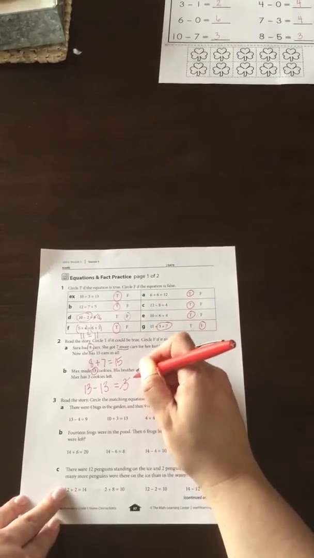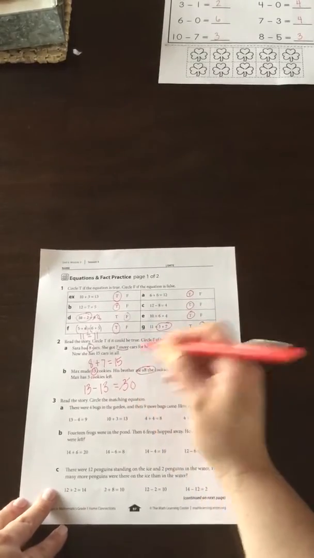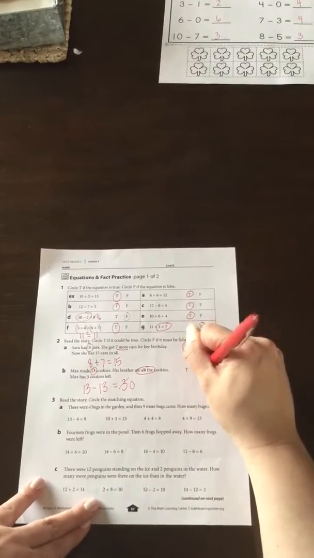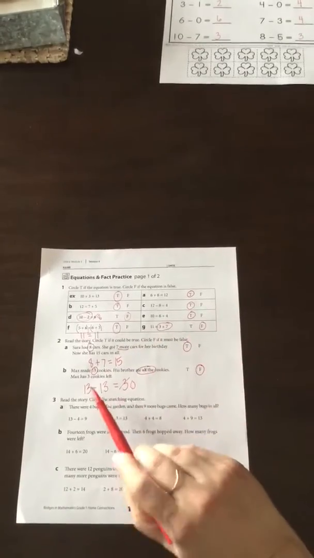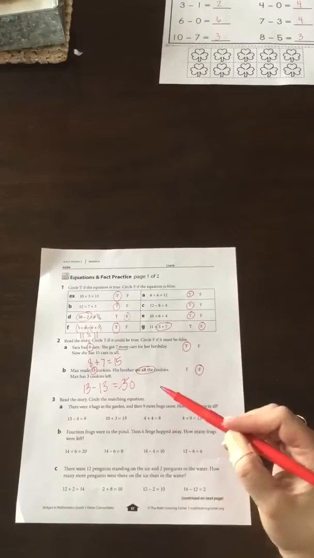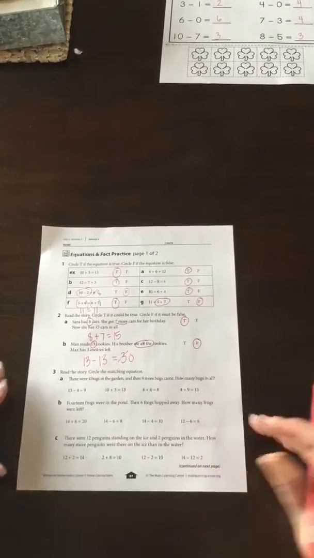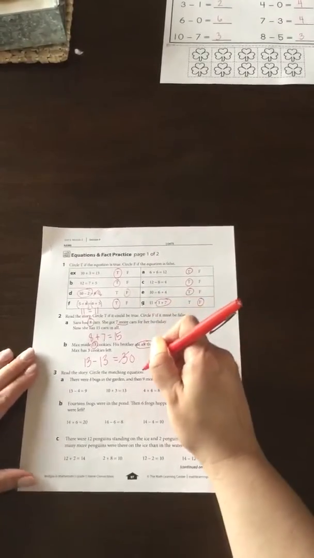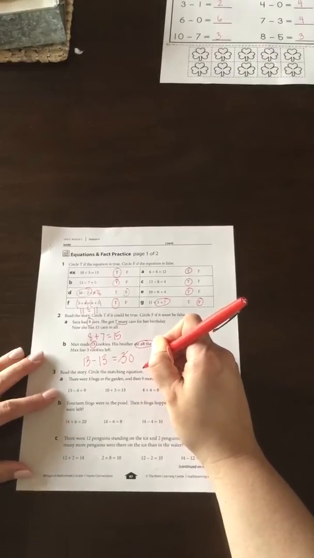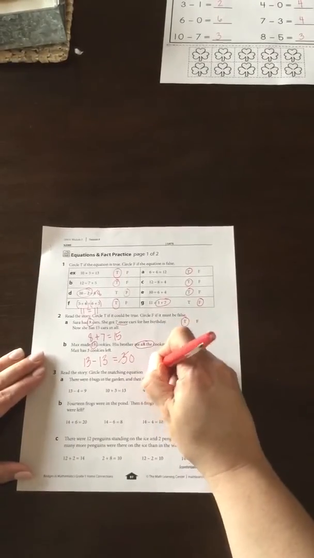No, we know that's not true. 13 minus 13 equals 0. So this cannot be true, it's false. He can't have 3 cookies left if he had 13 and he ate 13. All right, number 3. Read the story.